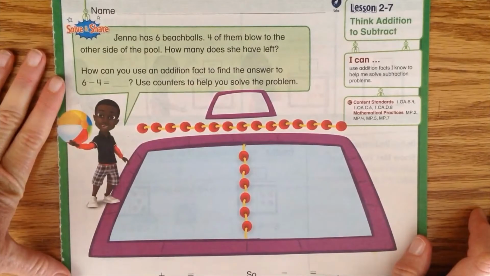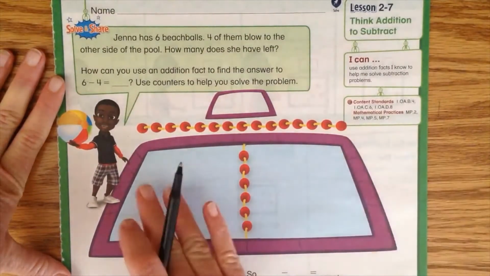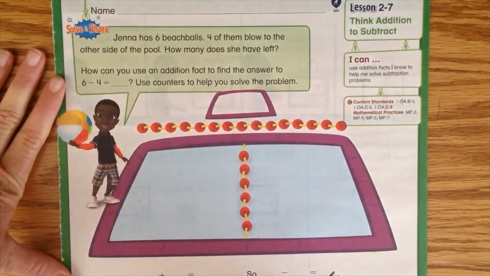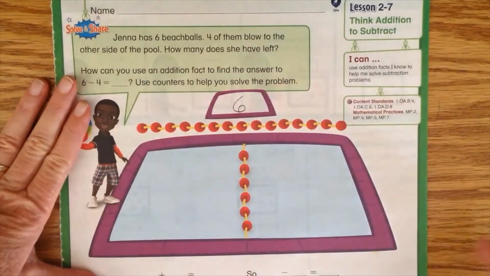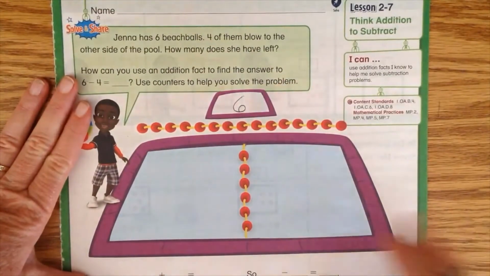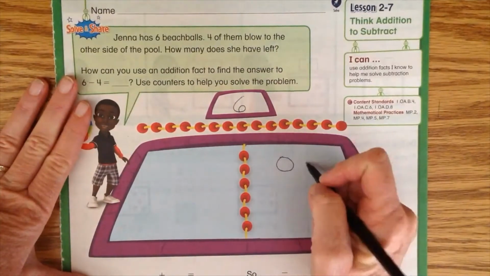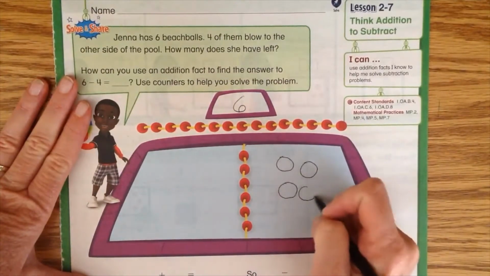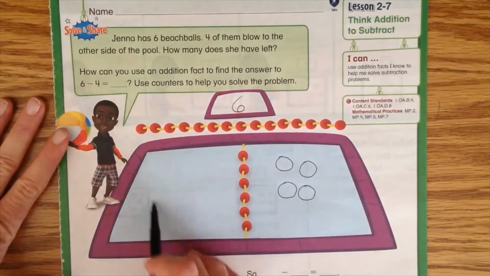It says Jenna has 6 beach balls. 4 of them blow to the other side of the pool. How many does she have left? So we're going to take this picture of the pool and make it into a part-whole chart. So it says she has 6 beach balls. That's the whole amount that she has. Tells us that 4 of them blow to the other side of the pool. 1, 2, 3, 4. And what we want to know is how many does she have left?